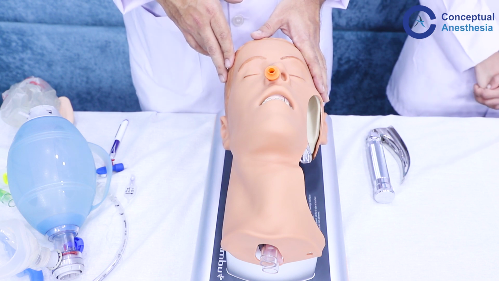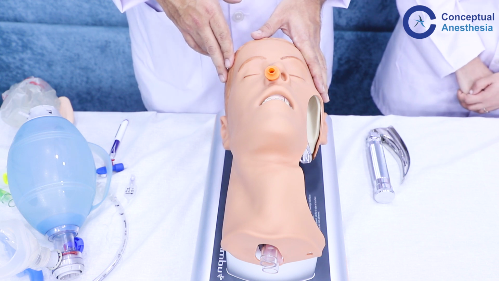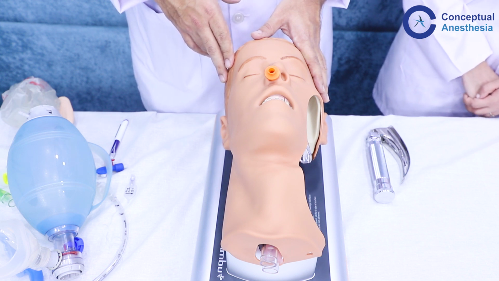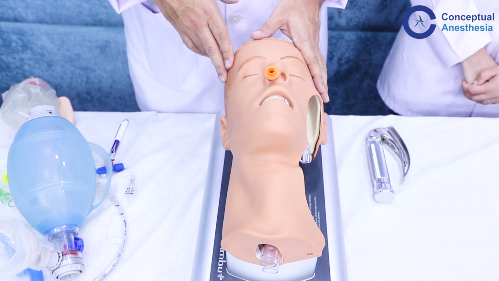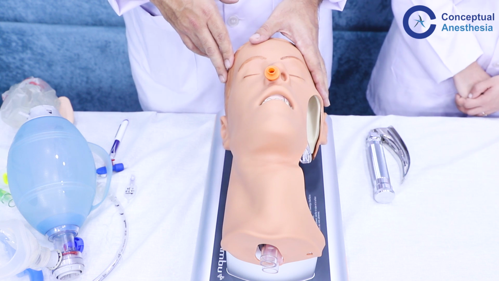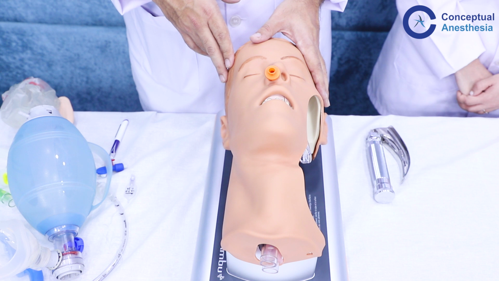So this oropharyngeal airway can be used for three things. Firstly, to open the airway. Secondly, it's a route to do suctioning. And thirdly, it can also function as a bite block. Whereas the nasopharyngeal airway can only act as a suction mechanism as well as opening the airway.